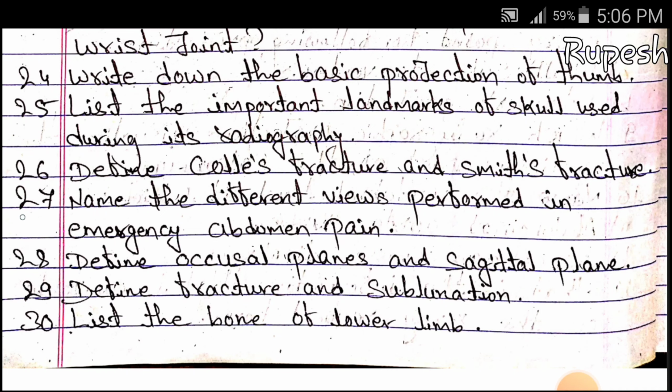So question number 27. Name the different views performed in emergency abdomen pain. Question number 28. Define occlusal plane and sagittal plane. Sorry, it should be occlusal plane, with the spelling O-C-C-L-U-S-A-L. It was missed here, so write it carefully.